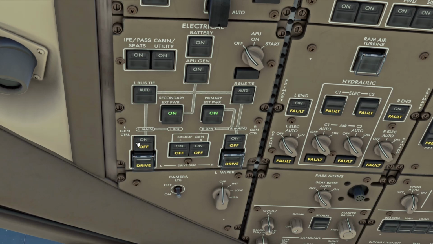The bus tie switches make sure that all the buses, the main buses where a lot of systems of the airplane are connected to, remain powered at all times. So, for example, if there's an engine failure, it would be able to close a bus tie to make sure that the other generator powers that bus.